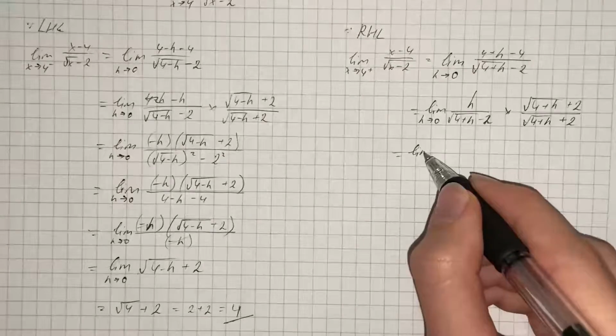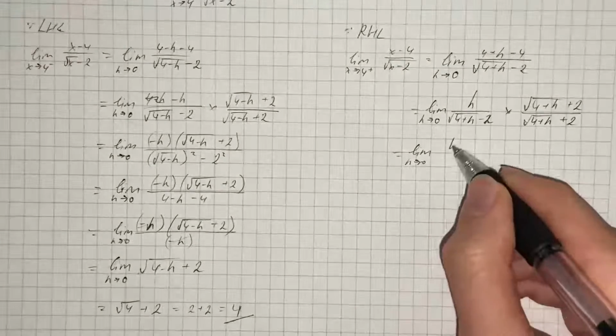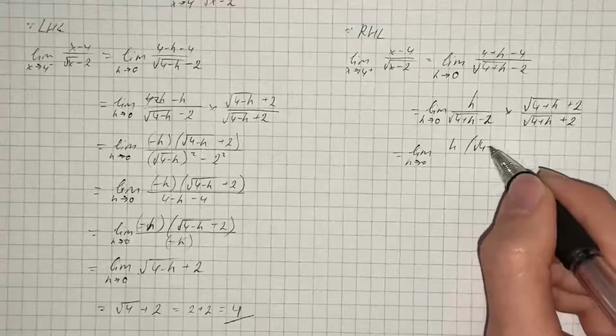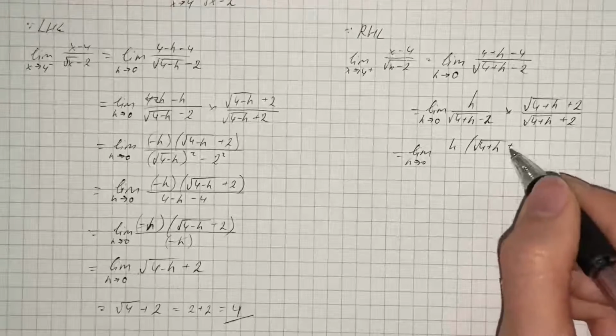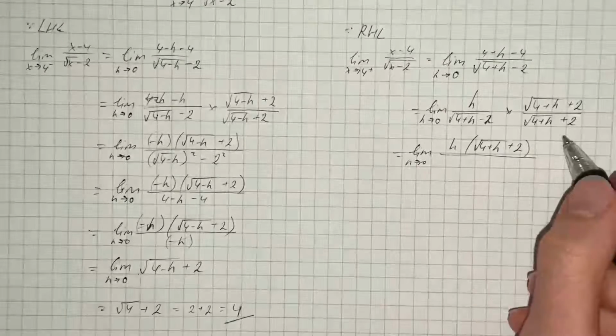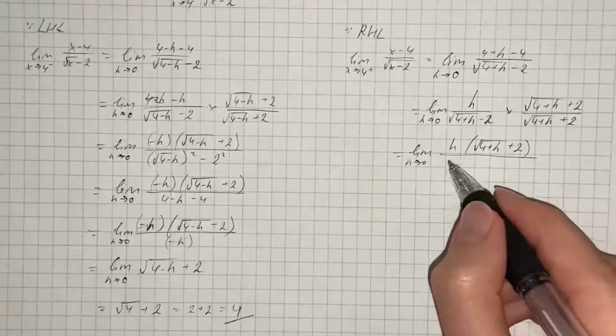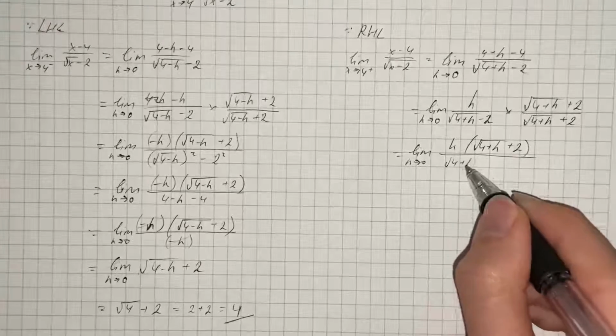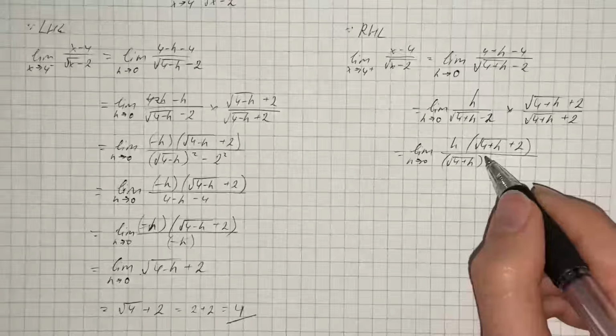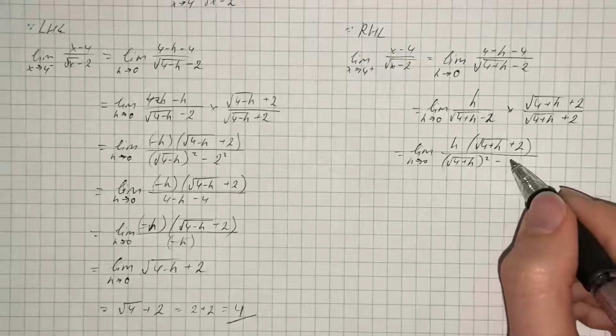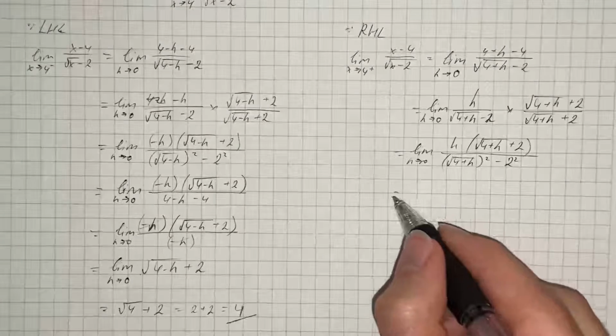Therefore we get the limit as h approaches 0 of h times (square root of 4 plus h plus 2), and in the denominator we apply the difference of two squares formula. So it's going to be (root of 4 plus h) squared minus 2 squared.